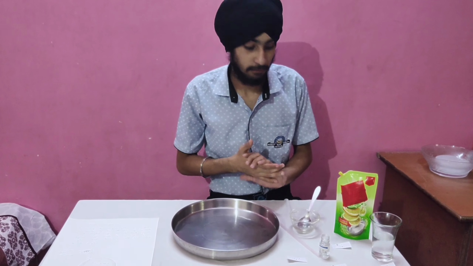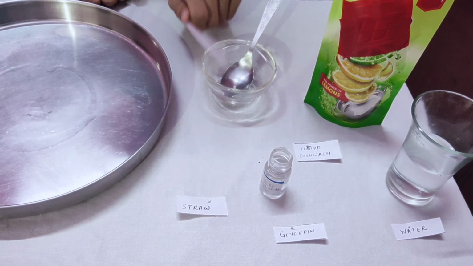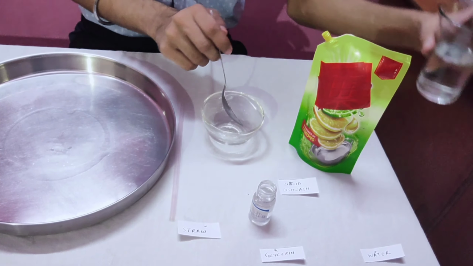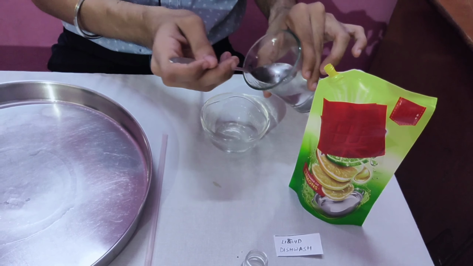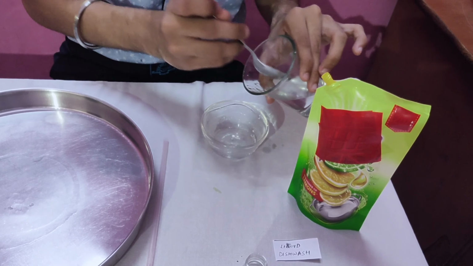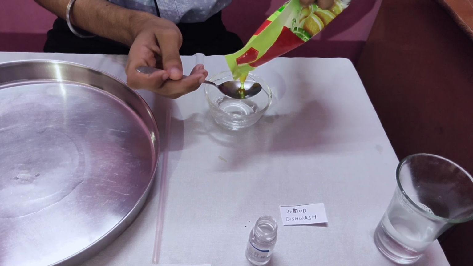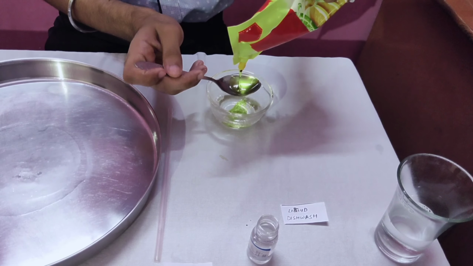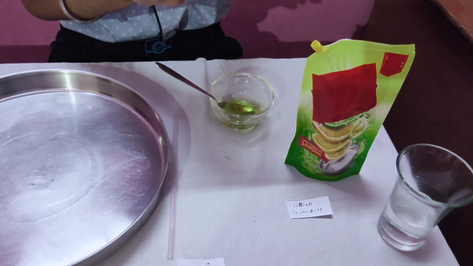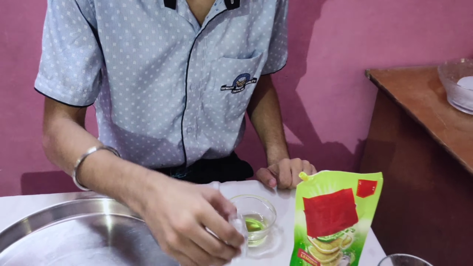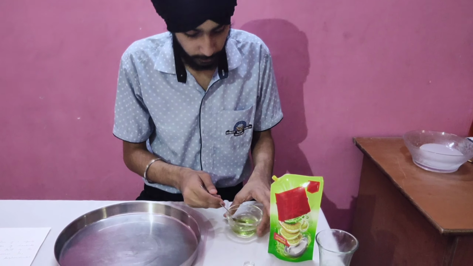So for this experiment we will need water, liquid dishwash, glycerine and a straw. Okay, so first of all let's make a solution of water, liquid dishwash and glycerine. We'll put some water here and some liquid dishwash. That would be enough, and we will put some glycerine so that the integrity of the bubble should increase. Okay, so now I will put glycerine. Now I will mix the solution.